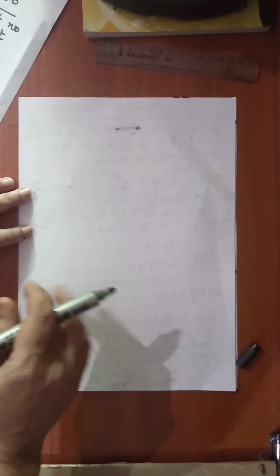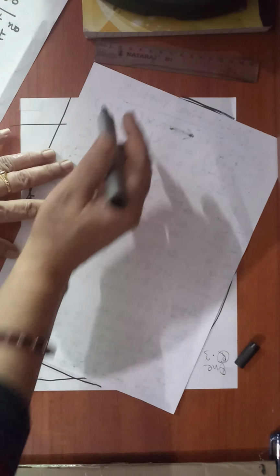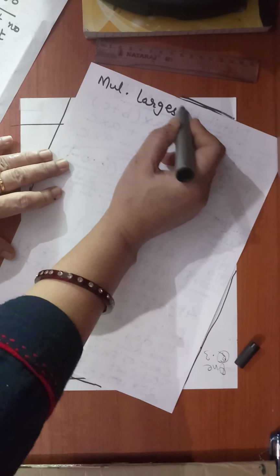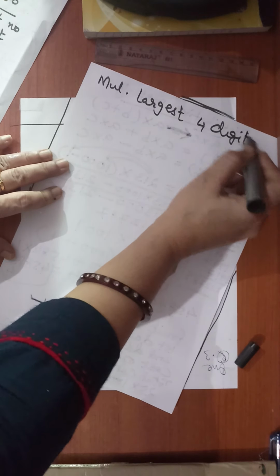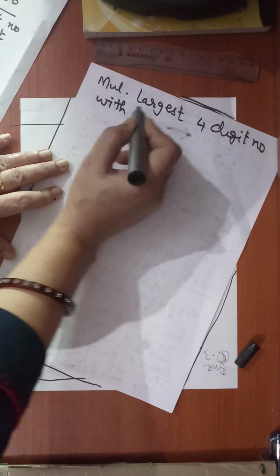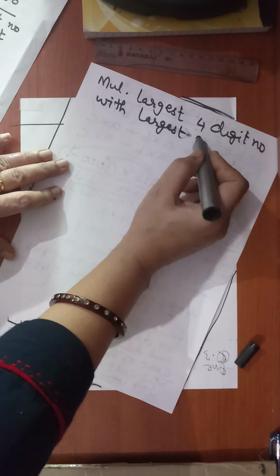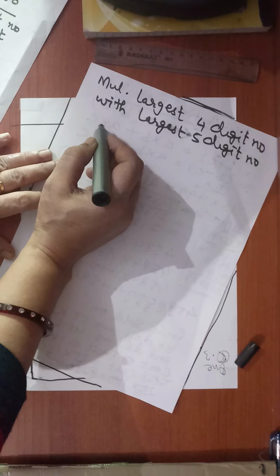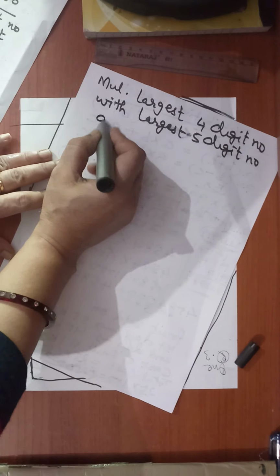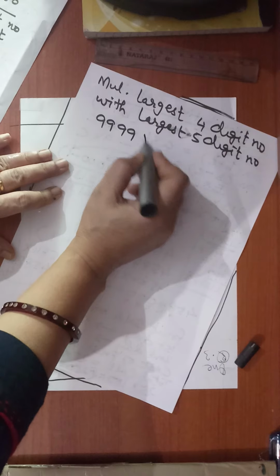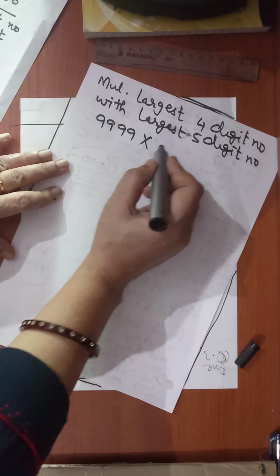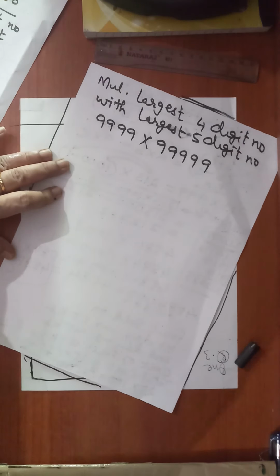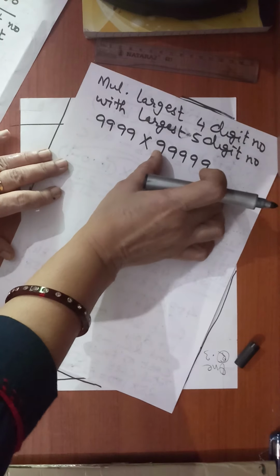Now let me do one more word problem. Suppose I multiply the largest 4-digit number with the largest 5-digit number. All right. Now we all know what is the largest 4-digit number. The largest 4-digit number is 9999. This is to be multiplied with the largest 5-digit number, 99999. Now what I'll do, I will multiply this with this.